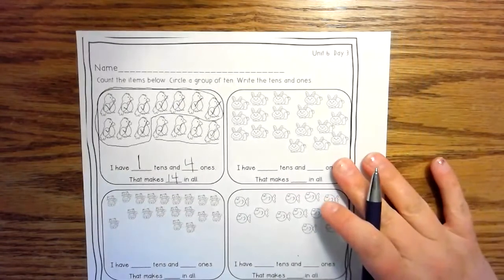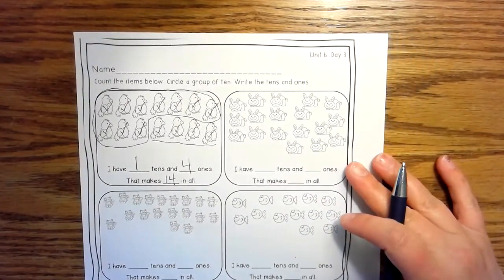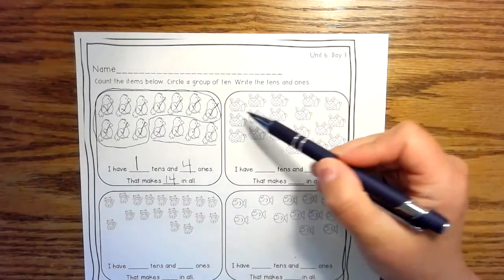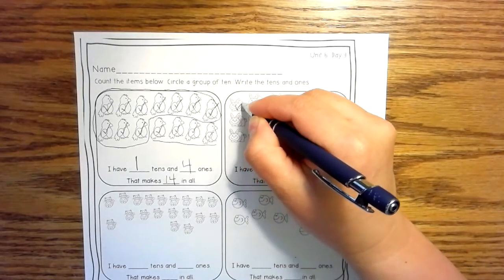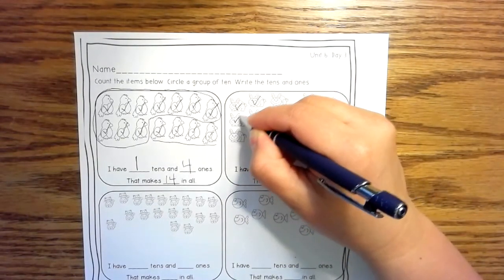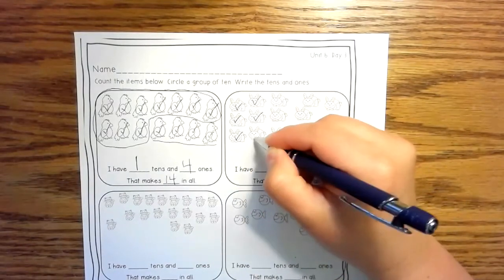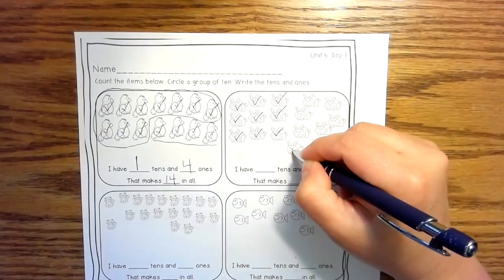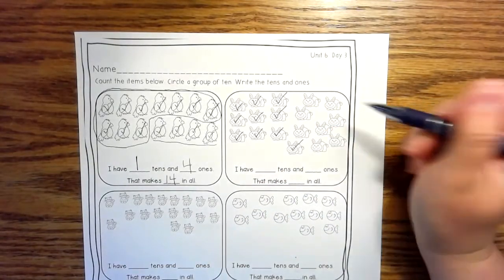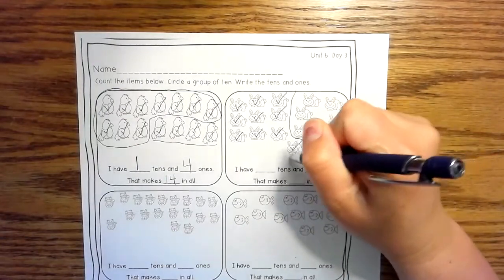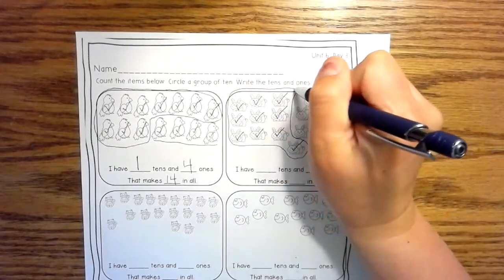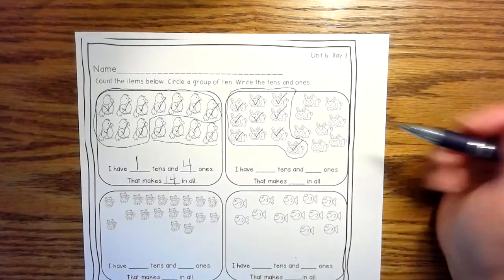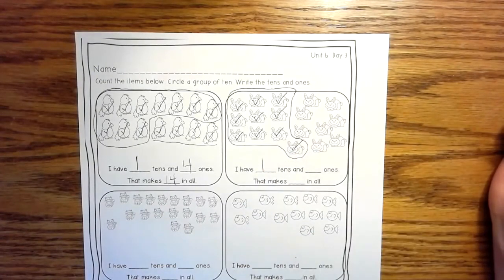I will do the bunnies one more to show you. Again, I want to count 10 and circle it. I'm going to count and check. 1, 2, 3, 4, 5, 6, 7, 8, 9, 10. So there's 10. Let's put a big circle around them. How many circles did I do? 1. So I have 1 ten.